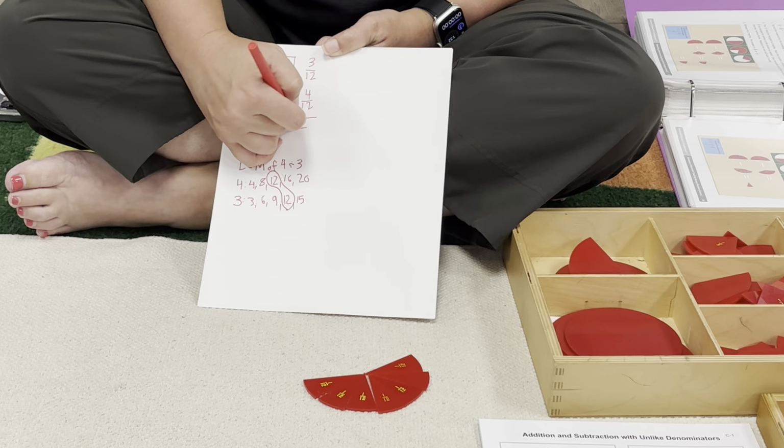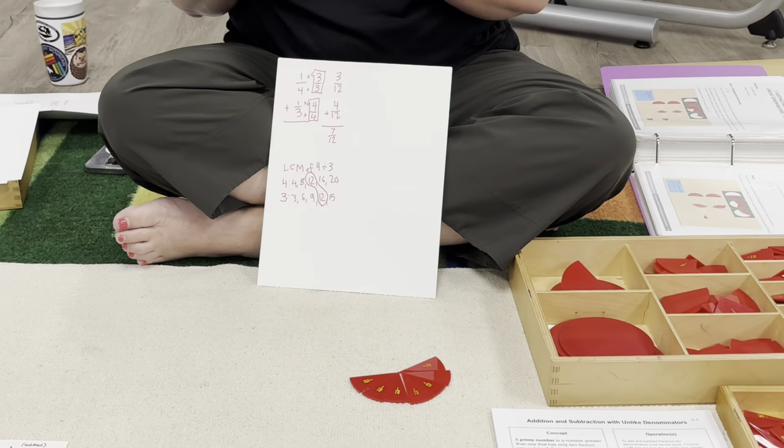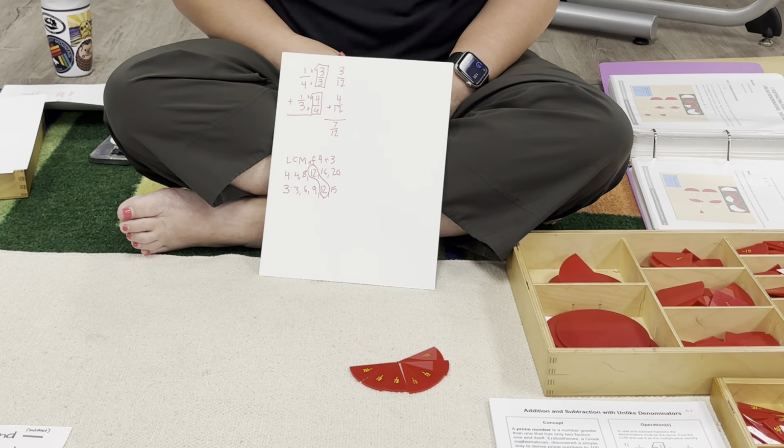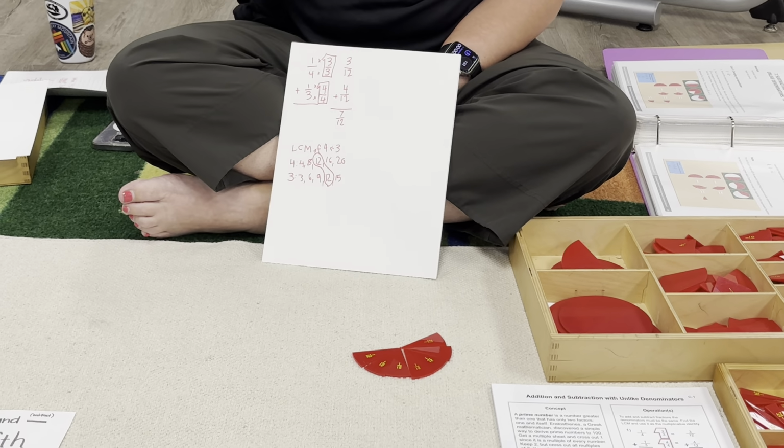And they will usually use the materials a couple of times and then they'll move on to where they're just doing it on paper and pencil. So they move pretty quickly to abstraction once they understand the steps.